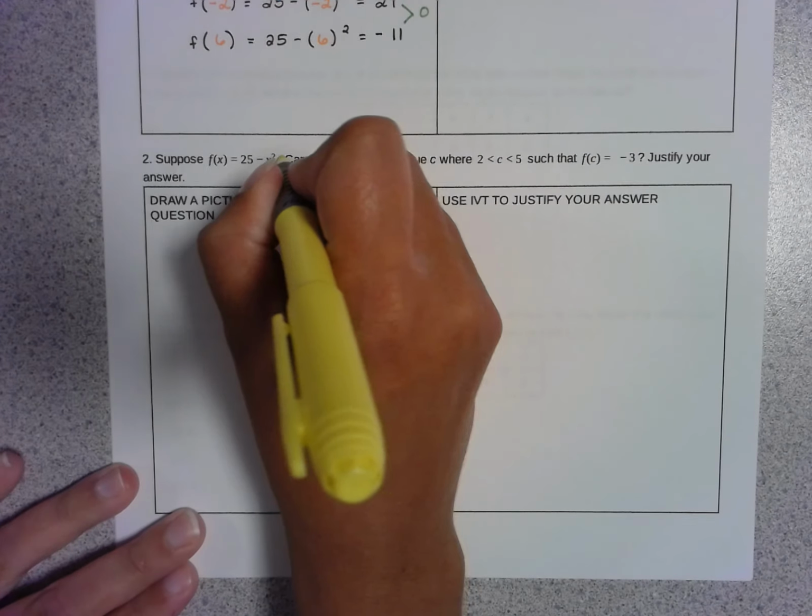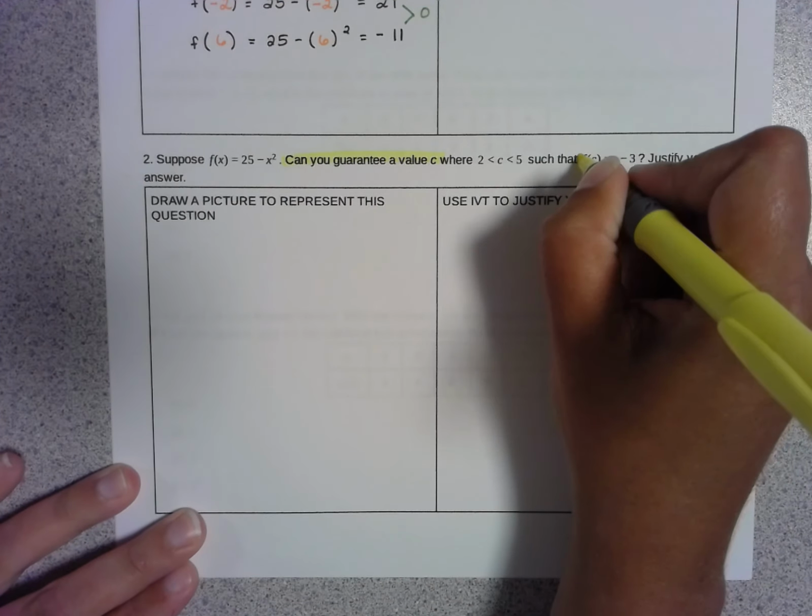I know that I'm using the IVT here because the problem says, can you guarantee a value C where we have a specific output value? So that's my clue that I'm using the IVT. The first thing I need to check is, do I have a continuous function? That's always the first condition.